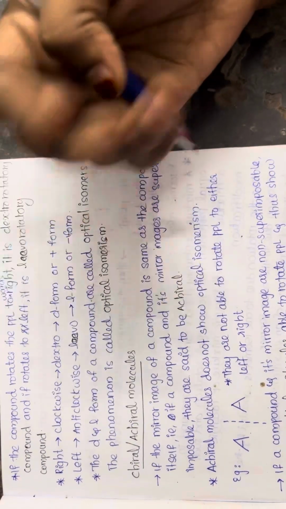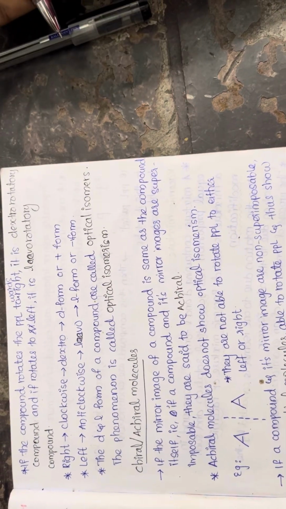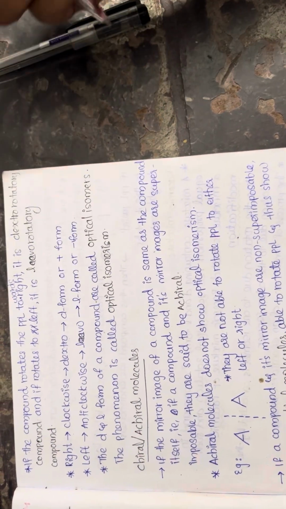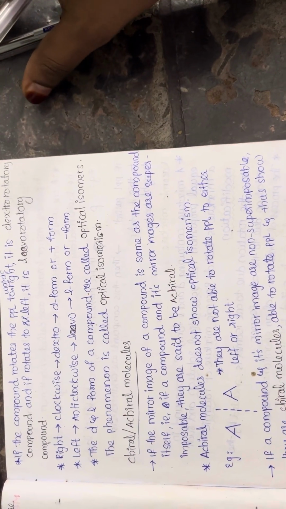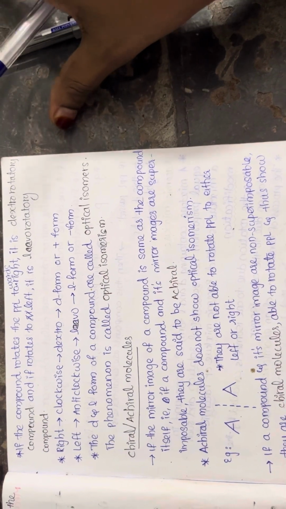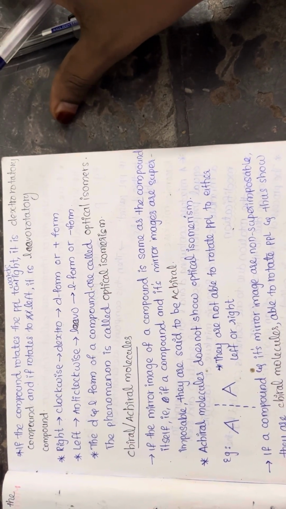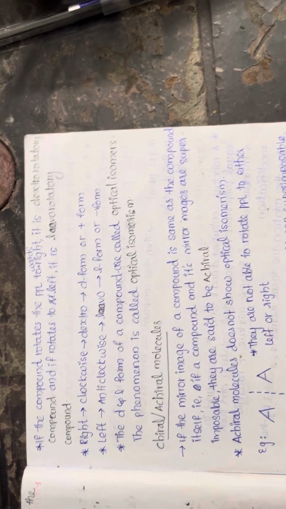So what is an optically active compound? What is a dextrorotatory compound? What is a levorotatory compound? An optically active compound means that substance will be able to rotate the plane polarized light either to right or to left. If the compound is able to rotate the plane polarized light to right, it is called dextrorotatory. If it is able to rotate this plane polarized light to left, it is called levorotatory.